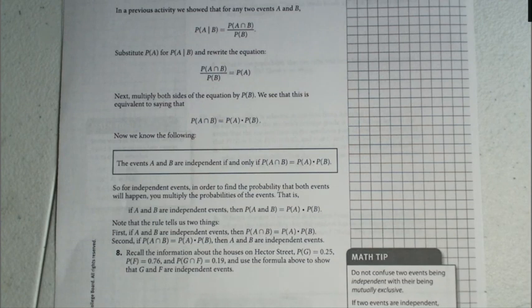Note that this rule tells us two things. First, if A and B are independent events, then the probability of A intersect B equals the probability of A times the probability of B. Second, if probability of A and B equals the probability of A times the probability of B, then A and B are independent events.